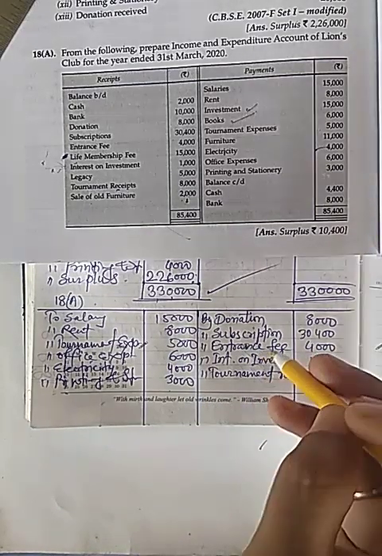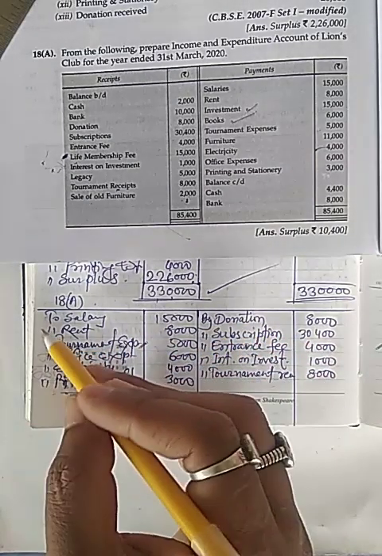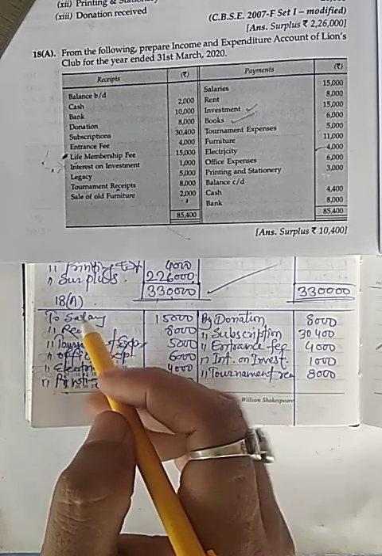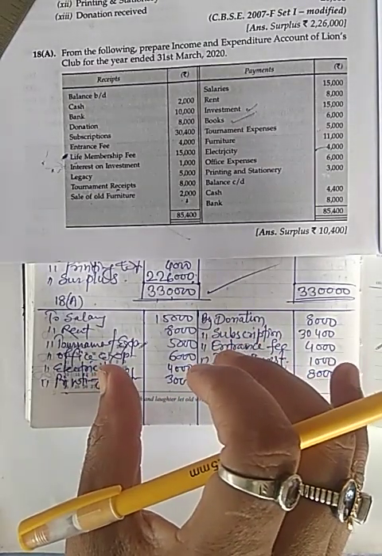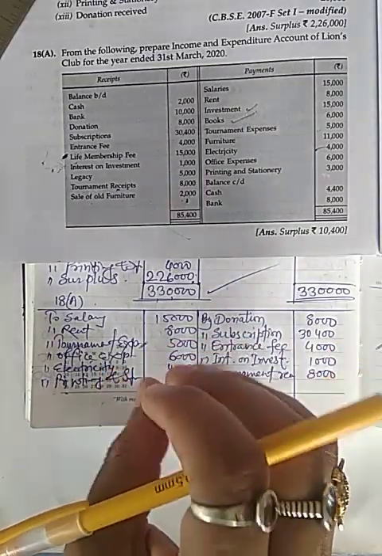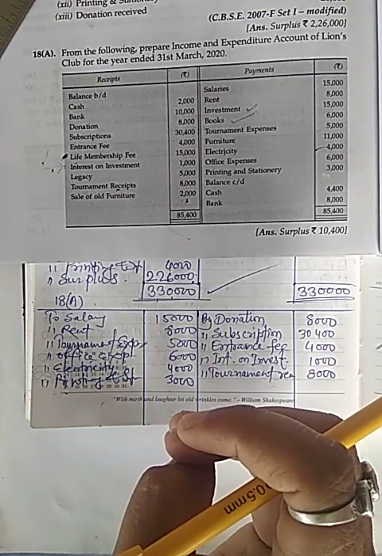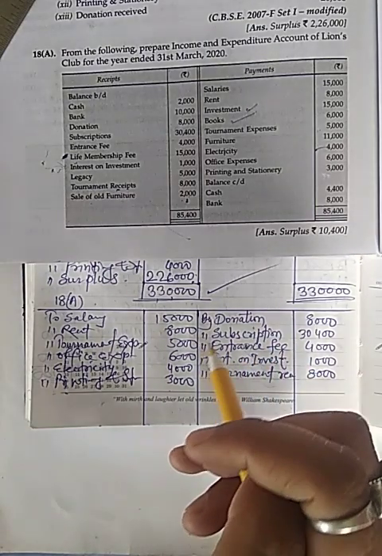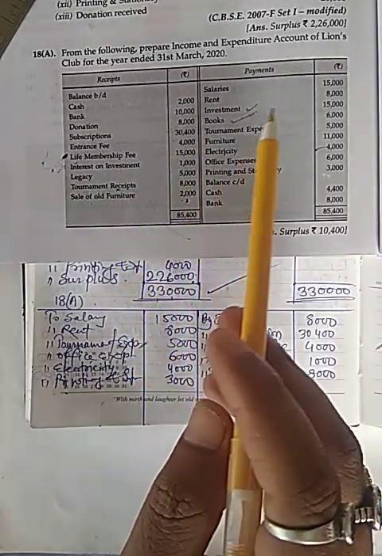No capital receipt will be shown in income side, and no capital expenditure will be shown in expenditure side, because income and expenditure is prepared for calculation of surplus and deficit. So all the capital receipt and capital payment will be shown in balance sheet.